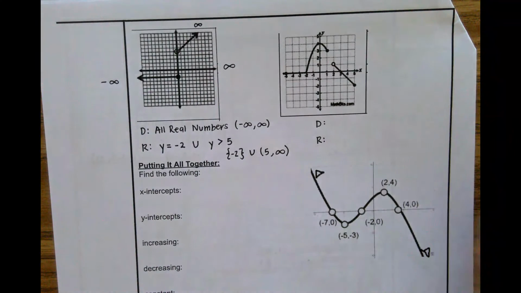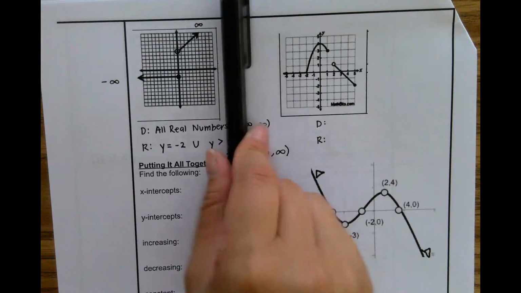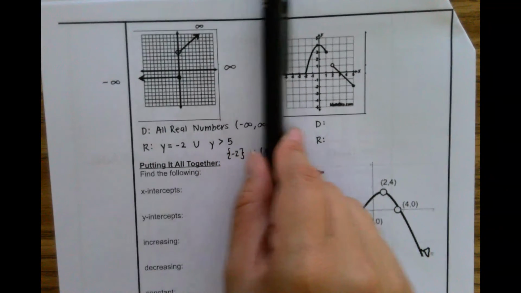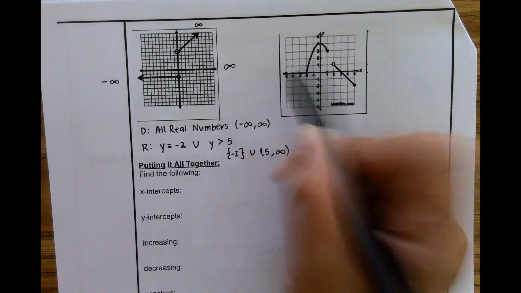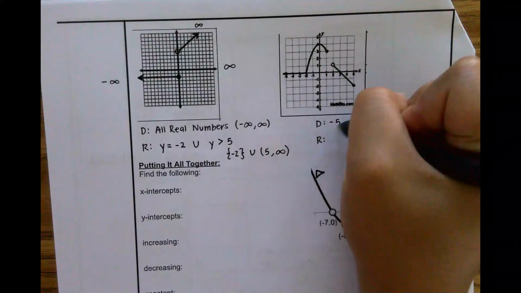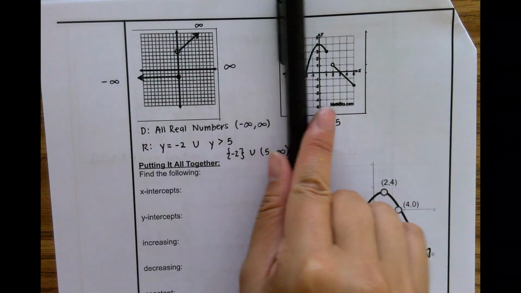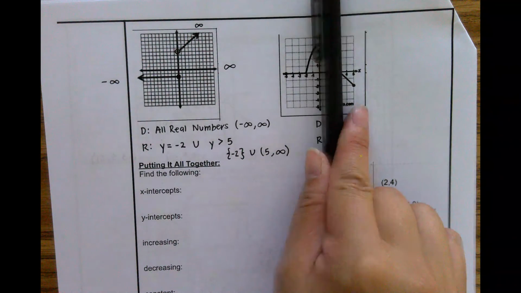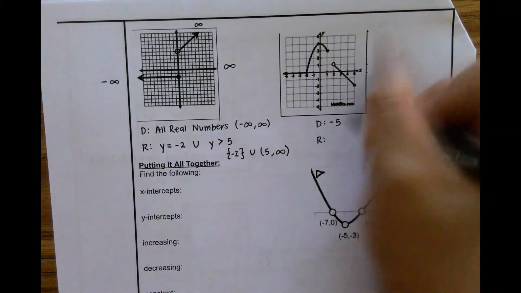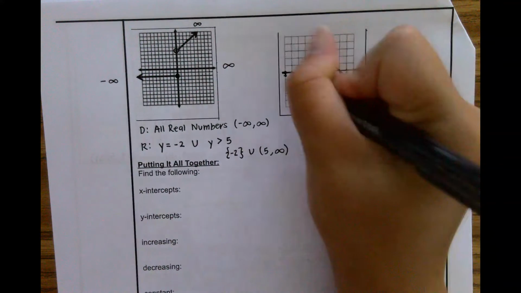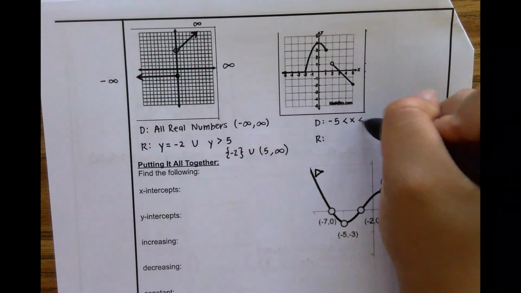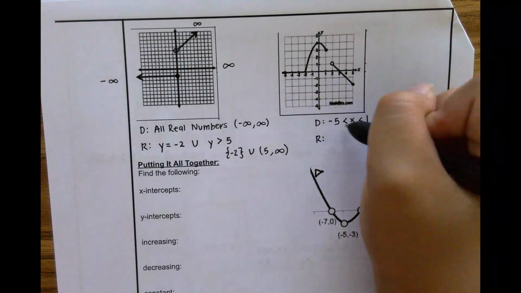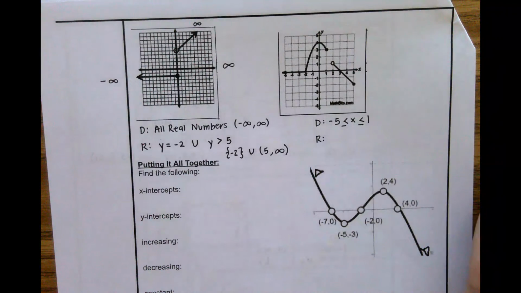So here, domain is left to right. I hit it here. There's a dot here. It is a closed circle. So -5 is where it starts. And then I'm hitting everything up until here at 1. So all of these x values are somewhere between -5 and 1. It includes it, so I'm going to put an equal to on the bottom.